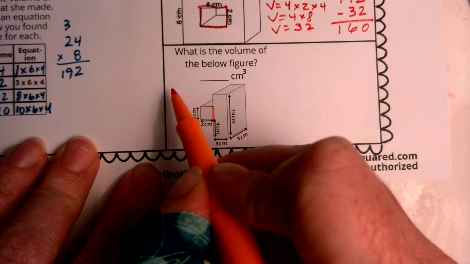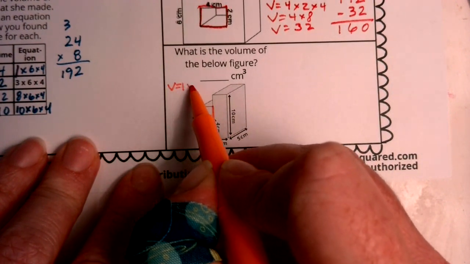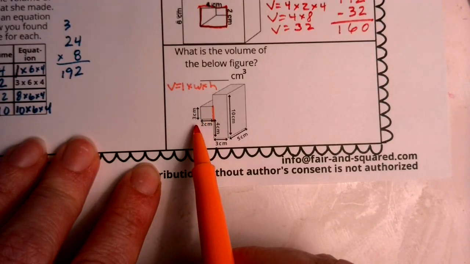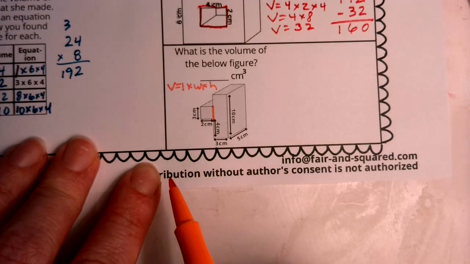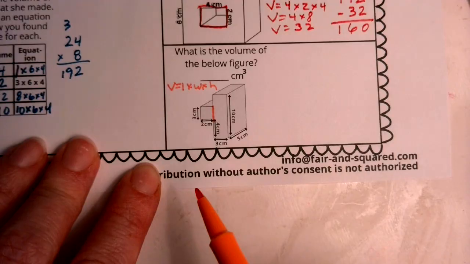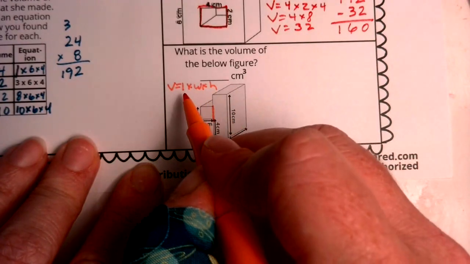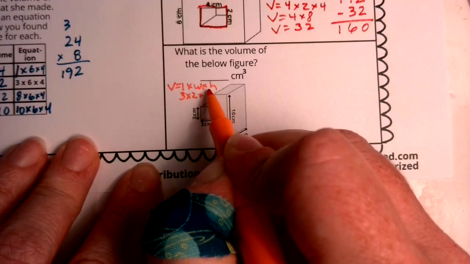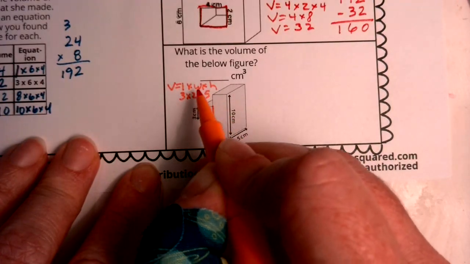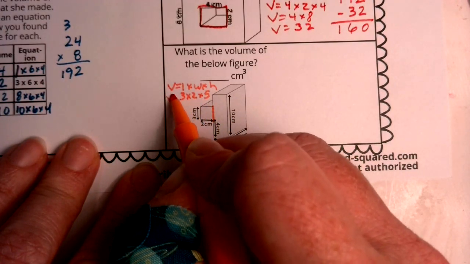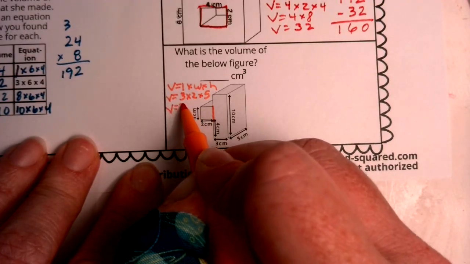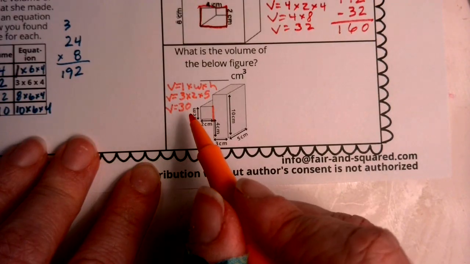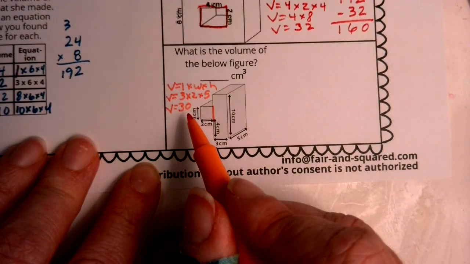So I'm going to calculate the volume of this prism by multiplying length times width times height. Well, it has a height of 3. It has a length of 2. What's the width? The width is the same, so the width is 5. So I'm really looking at 3 times 2 times 5. Well, 2 times 5 is 10. 10 times 3 is 30. So I know that this particular prism has a volume of 30 cubic centimeters, right?